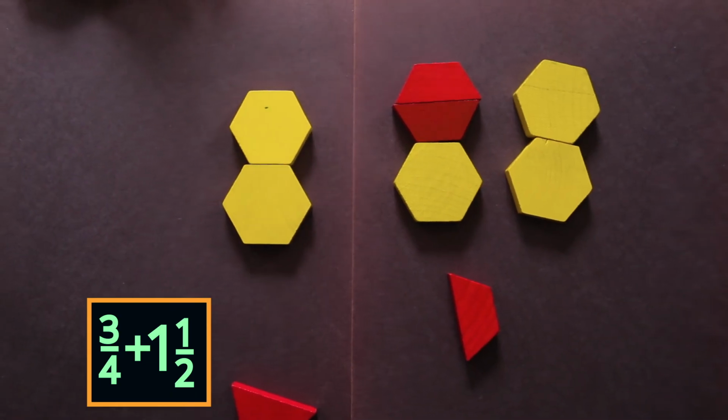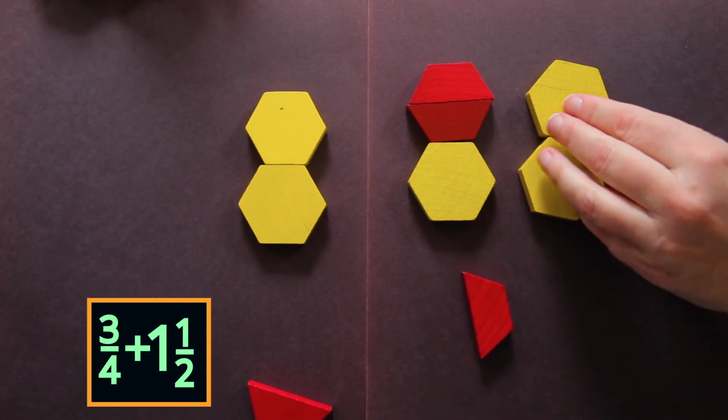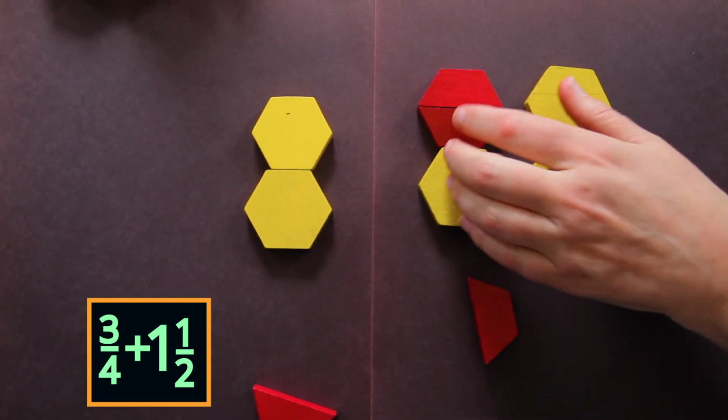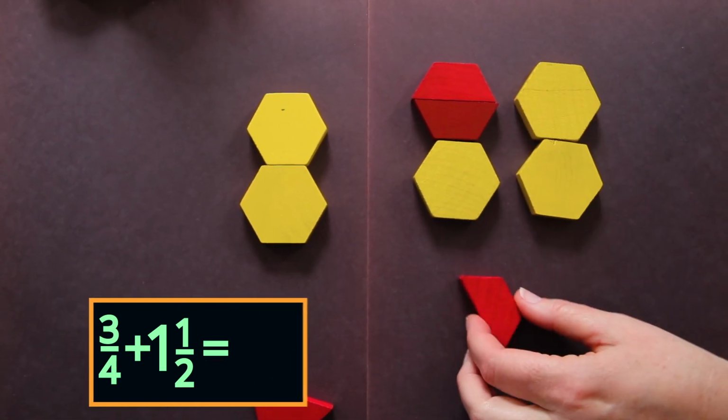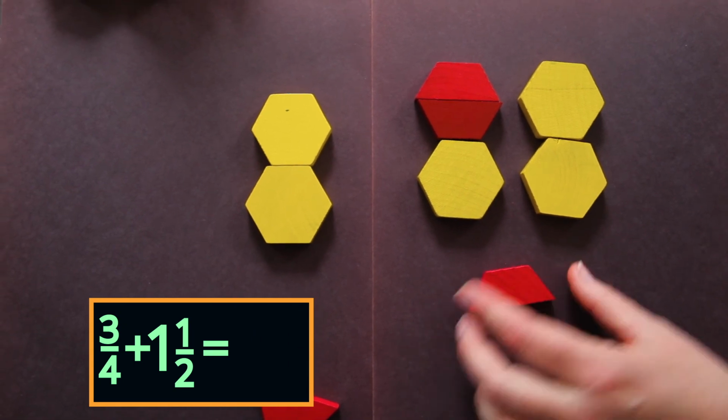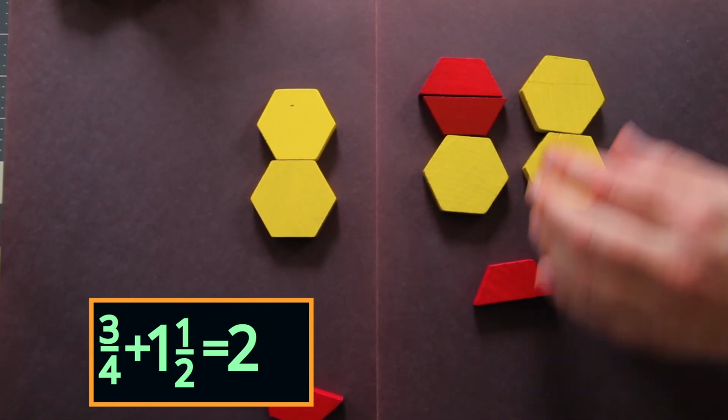So after rearranging the pattern blocks, I now see that I have 2 wholes. Each of these represents one whole, plus 1 trapezoid, which is actually 1/4 of a whole. So this is 2 and 1/4.